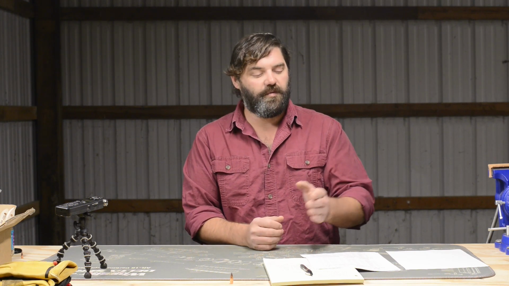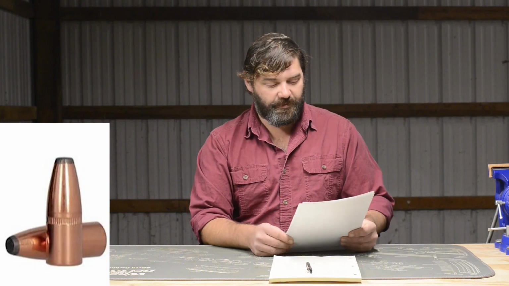One other thing that we're going to use to compare these two rounds is the 1,000 foot-pound standard, which means most state regulatory bodies consider 1,000 foot-pounds of energy the ethical minimum for taking a whitetail. So we will compare the ranges that could be achieved with each of these bullets and see what the differences are.